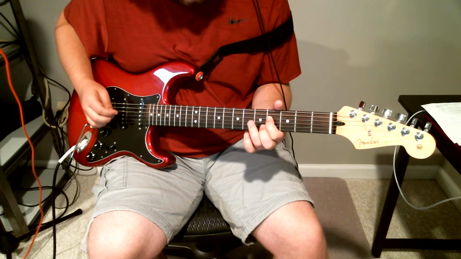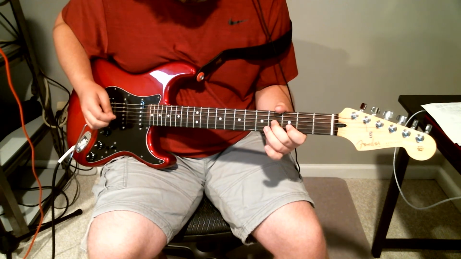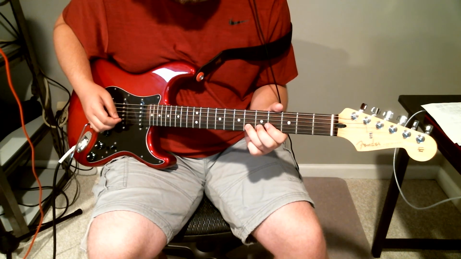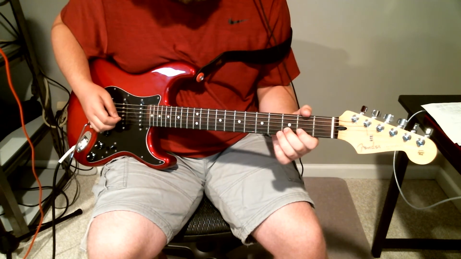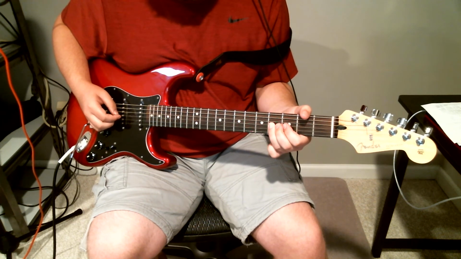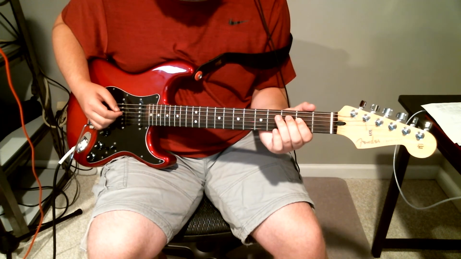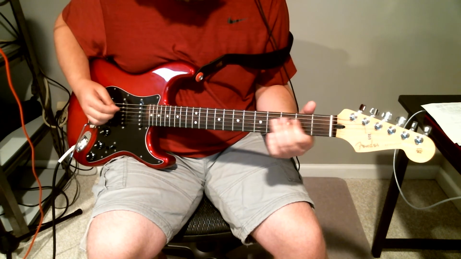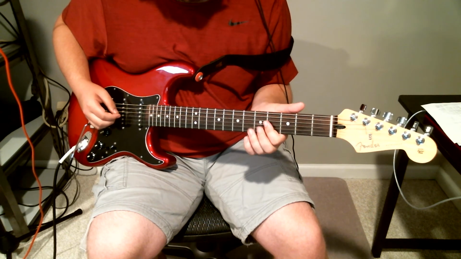which is just 4th fret of the G. So 4th fret of the G, then 6th to 5th fret of the B, then down to 3rd fret of the B, then 4th fret of the G again. Then we play the 3 notes from the 2nd, 3rd, and 4th fret of the D string. I just like to slide my finger just so that I'm in position to play the lick again.